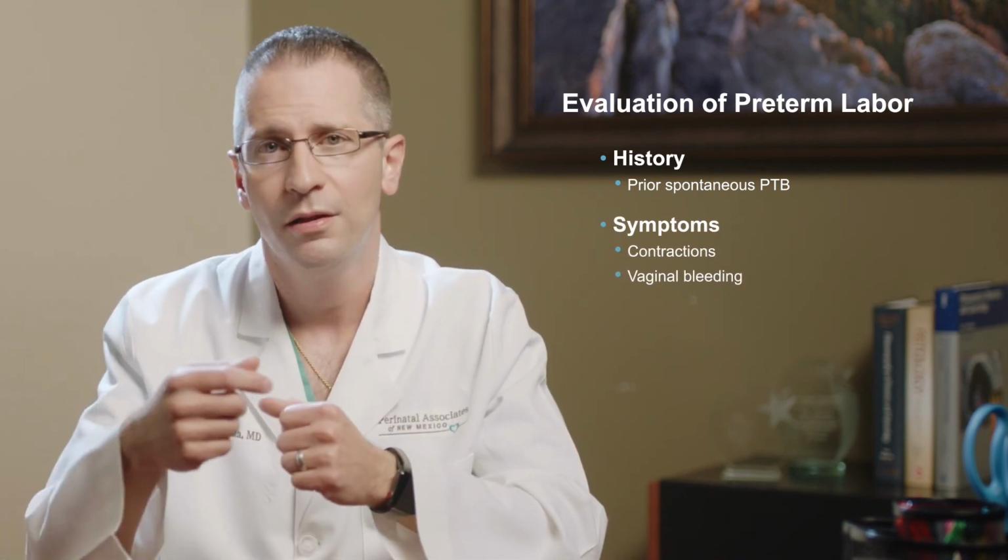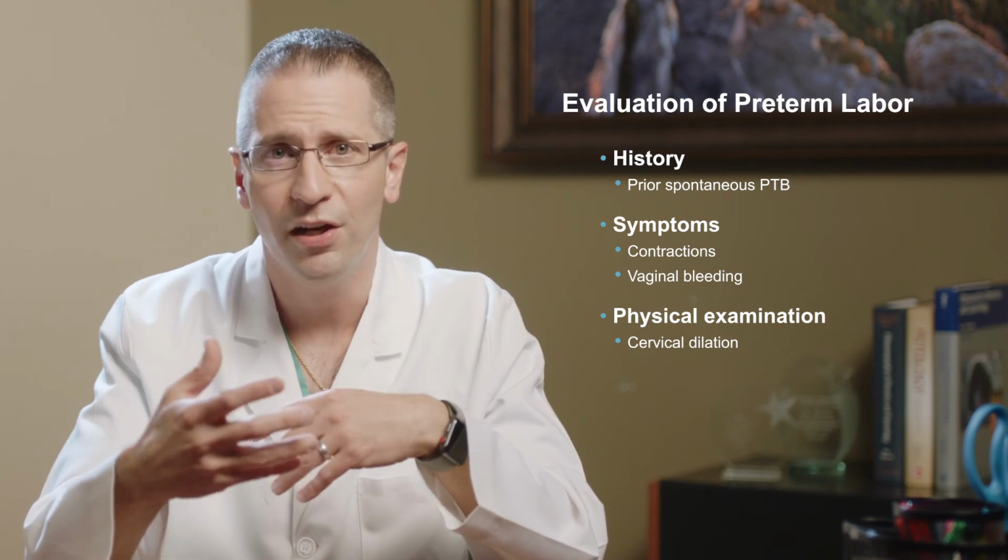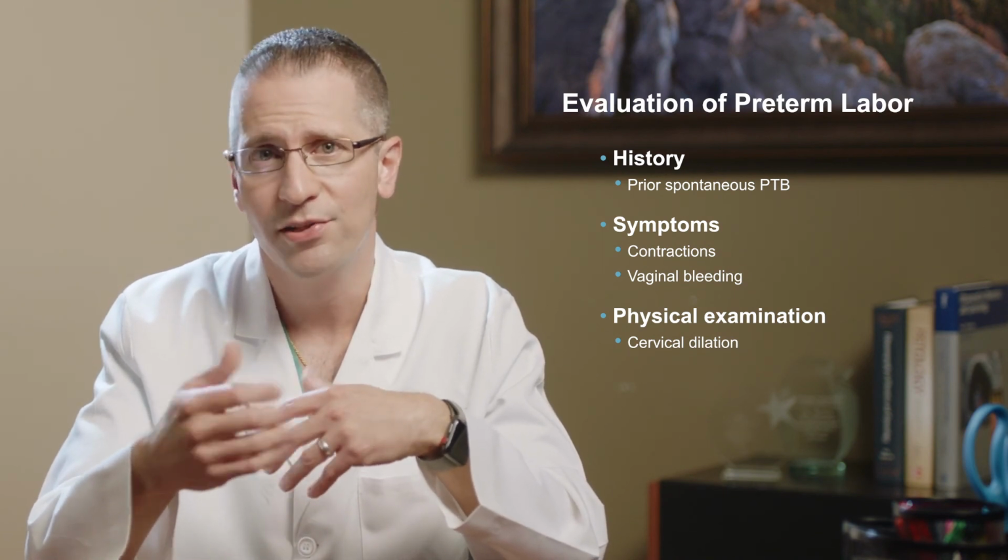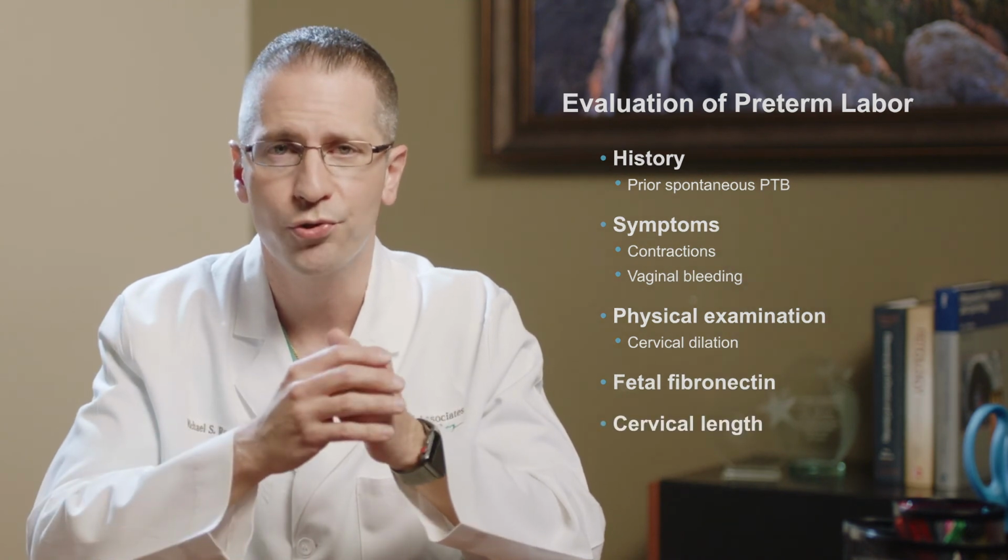We can assess their symptoms. Maybe she has contractions, maybe she's bleeding vaginally. We need to always do a physical examination, assess the cervical dilation. And then we have a couple different tools as well that we can lean on that I would like to talk to you about next, and that's fetal fibronectin testing and cervical length assessment by ultrasound. Why are each and every one of these tools so important?